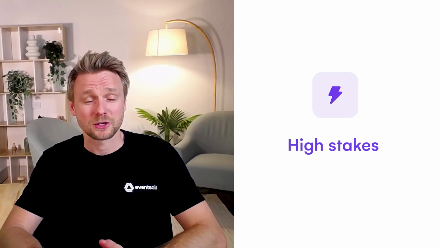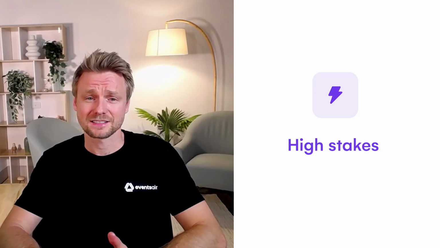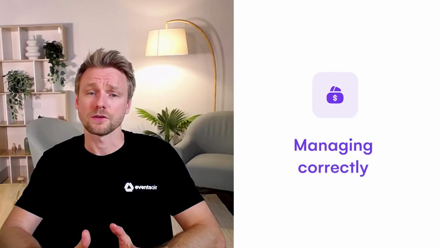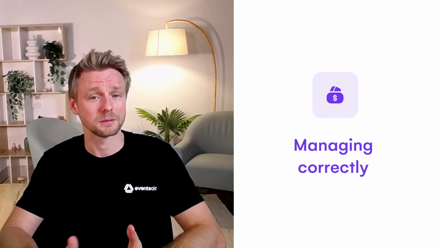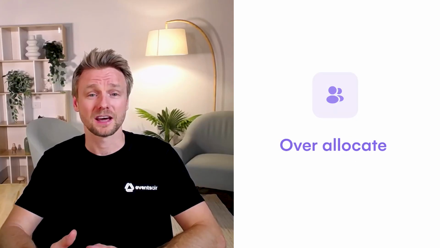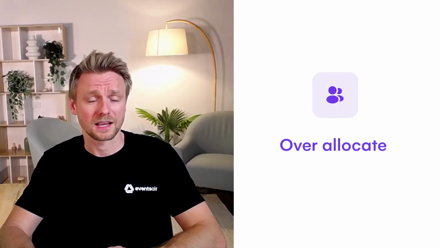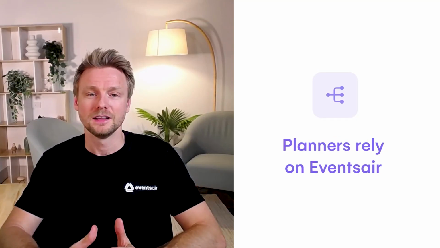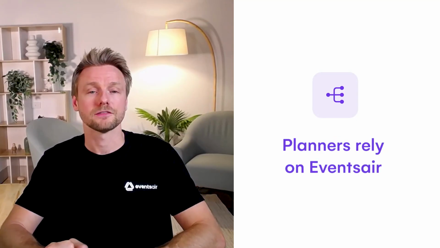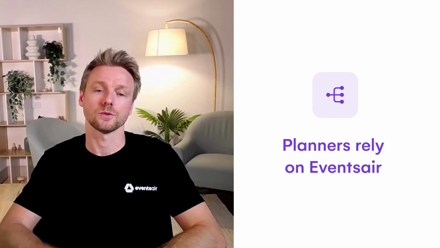Anybody who's managed travel and accommodation knows how high stakes it is. On the one hand, if we manage it incorrectly, we can end up with all of these rooms or flights that we don't use and ultimately pay for and eat into our margins. On the other, if we oversell or over-allocate our rooms, we can end up with attendees with nowhere to sleep for the night, which isn't great. That's why planners rely on EventsAir to manage those really complex workflows.